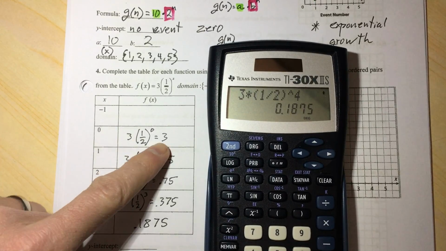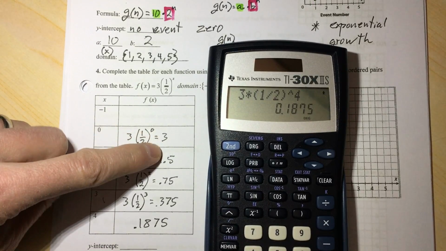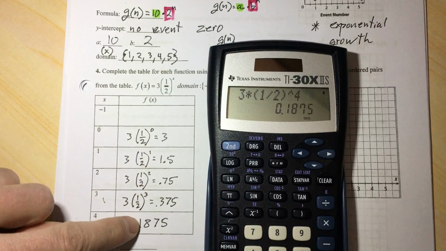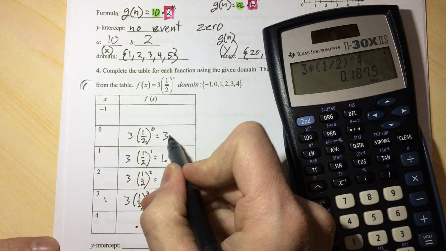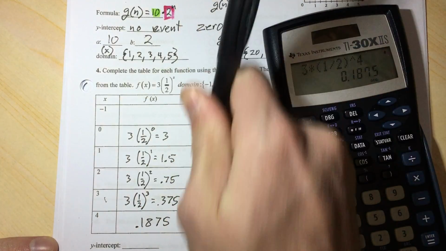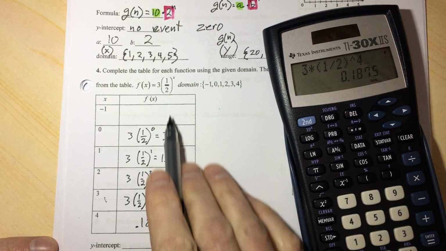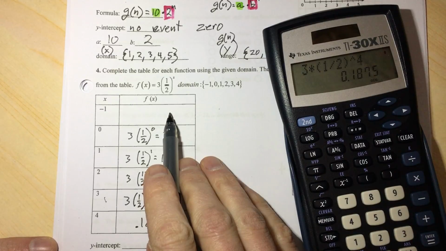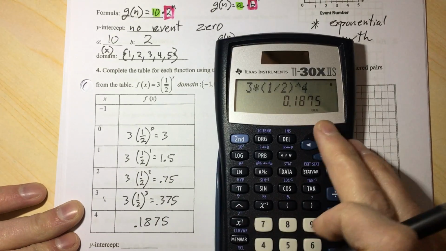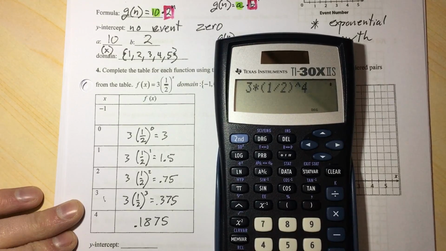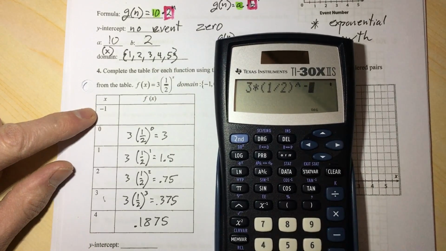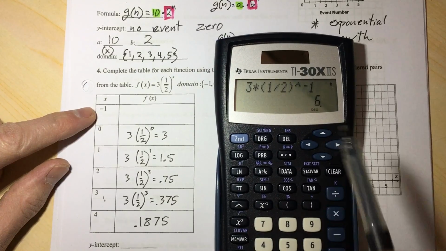All right, so with 1/2, you can see that it's halving each time, right? So I want you to predict real quick, what do you think is going to go here? If it's dividing by 2 going this way, then it's multiplying by 2 going this way. So we should get 6 there. So we can go back up to our formula up here, and we can actually change this to a negative. So put that negative there, and -1, and we get 6.